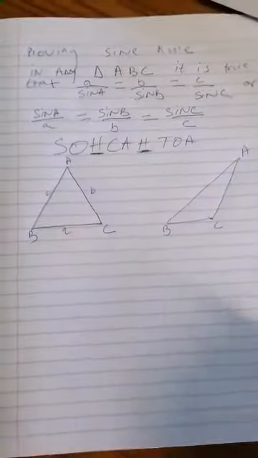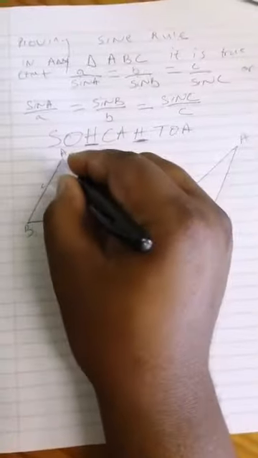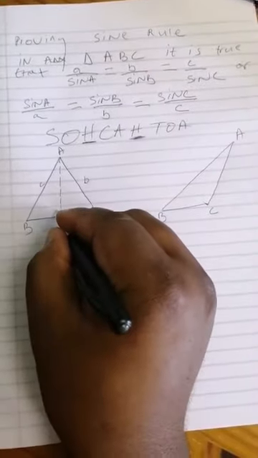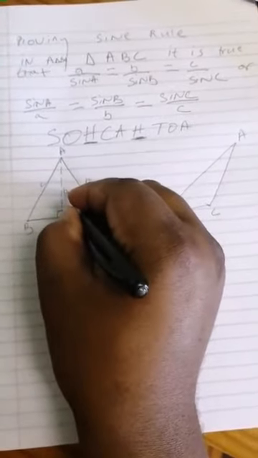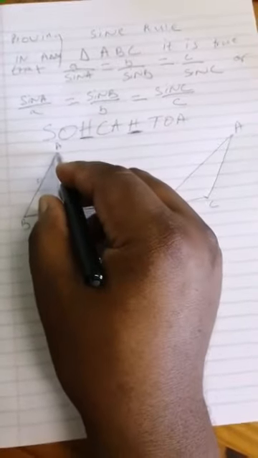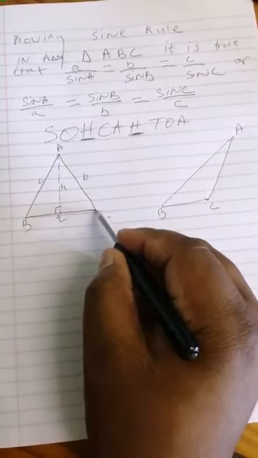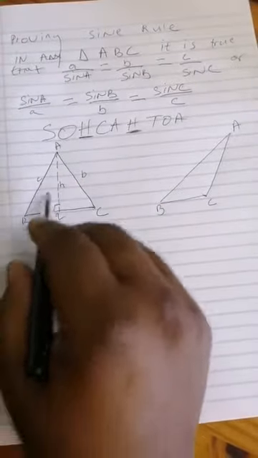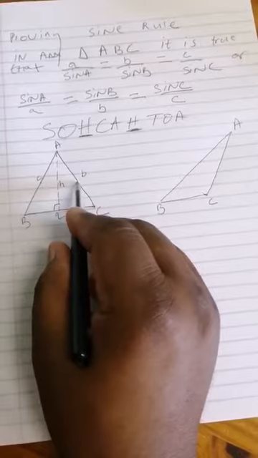Like in any other triangle, if BC is the base, we need to construct a height there. Remember that a height must be perpendicular to the base. So this is the height of this triangle. I can construct the height in any way I want, from any apex perpendicular to its base.